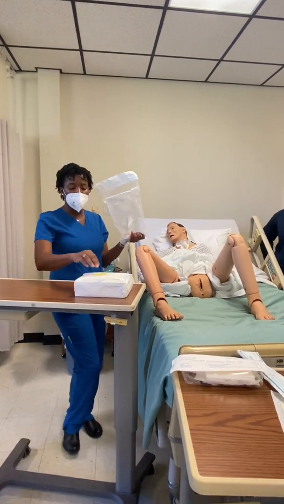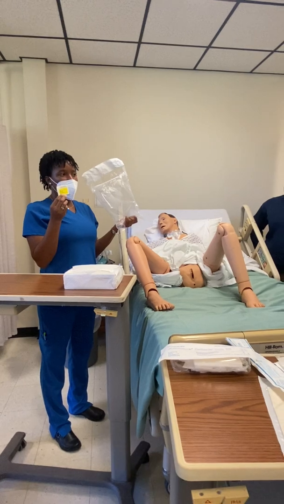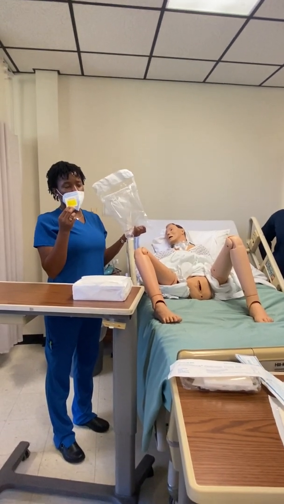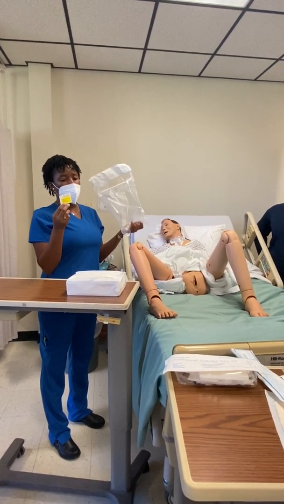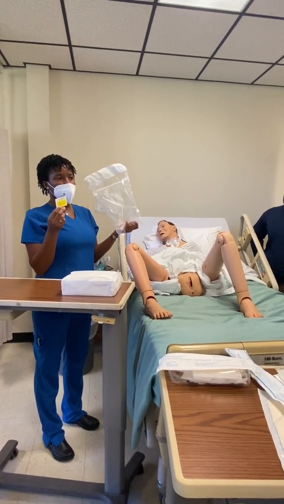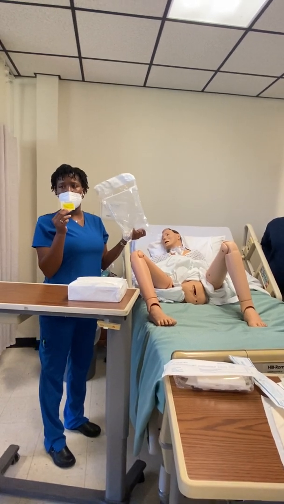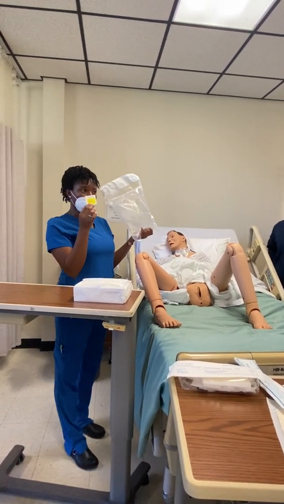There's another little label in here where you can sign that you did it and the date of insertion. A catheter usually stays in for 30 days. Sometimes there are situations where patients might be difficult to catheterize or large, and the doctor may give you a longer order. But you need to put that date of insertion on that catheter bag when you're done.